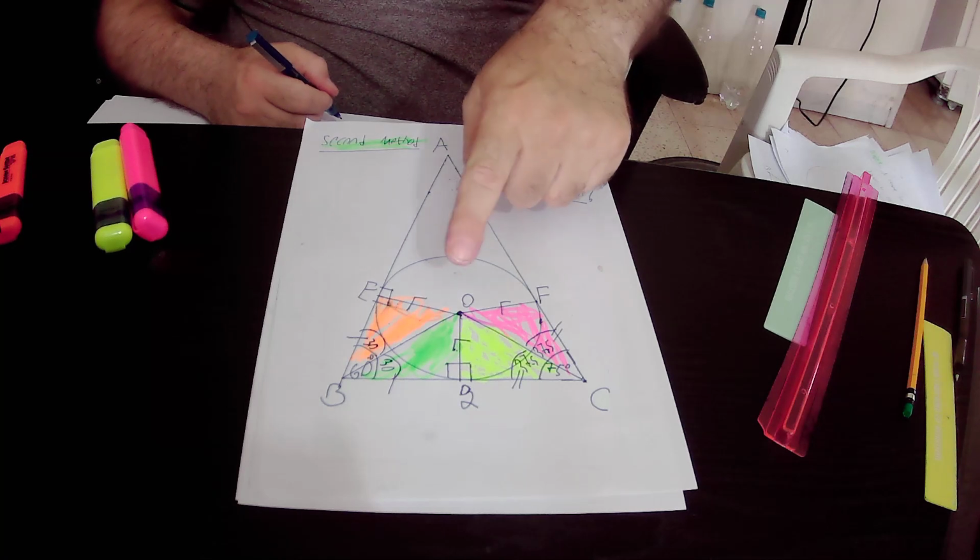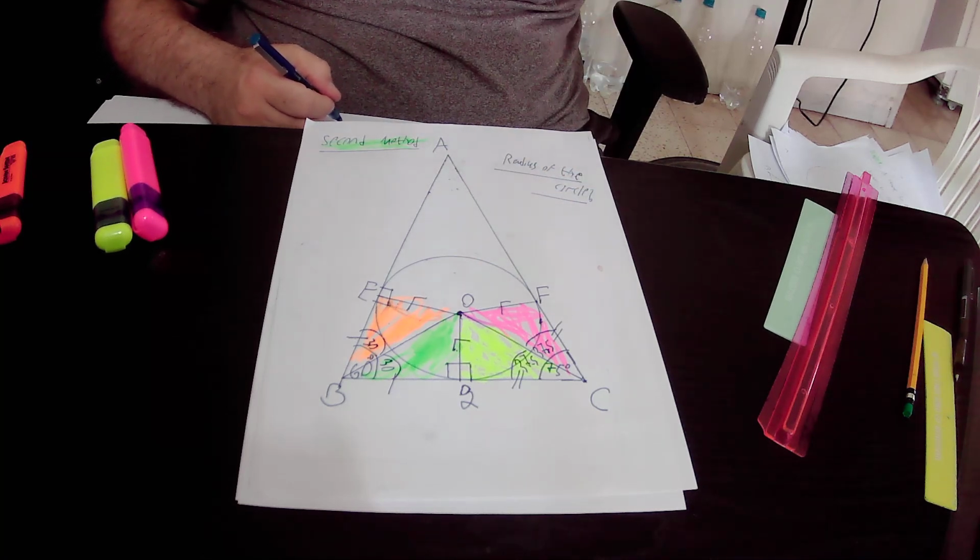In the next step, we focus on the green triangle, triangle ODB.